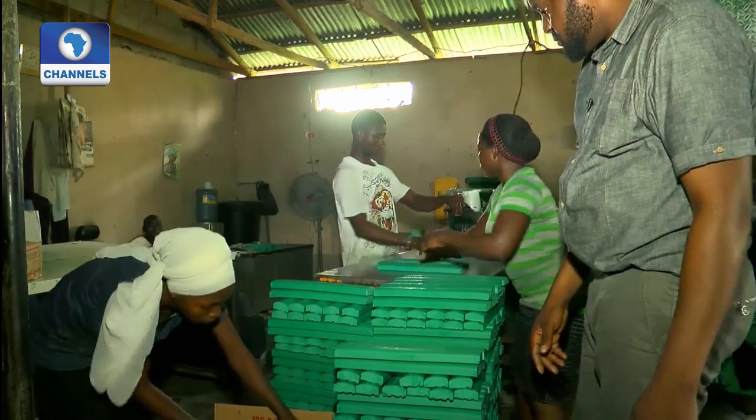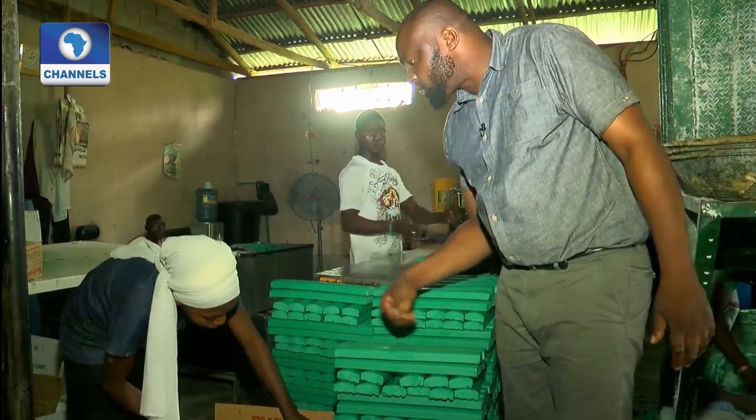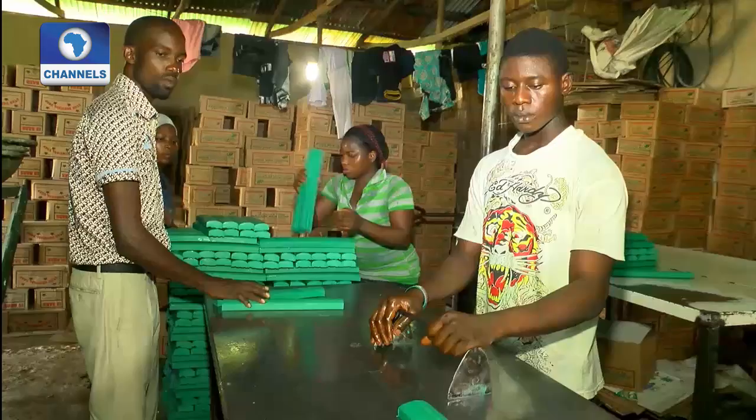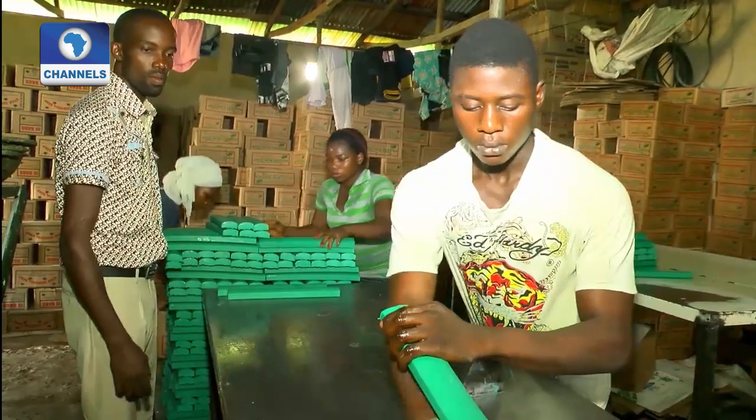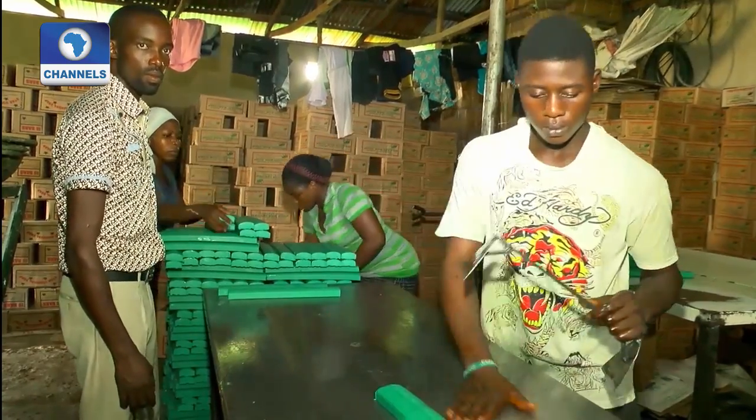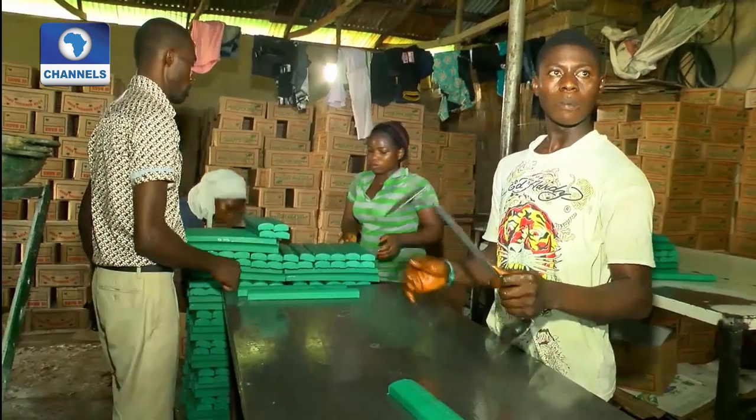It's like a dream. I conceived it. In my church, my pastor said that if you have been consuming and not contributing to the public, you are not doing well. I began to think over it. What do I start with? I came up with soap making. We had been doing it at home before it matured to this level.